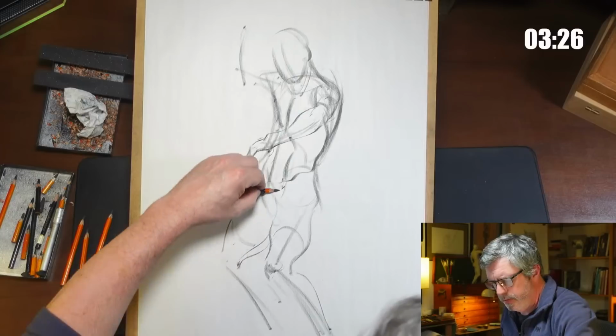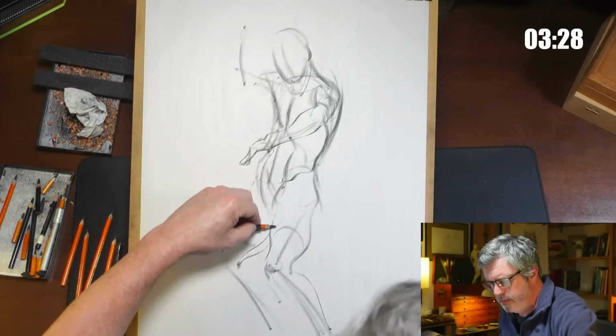It is an odd pose if you can't see the reference.